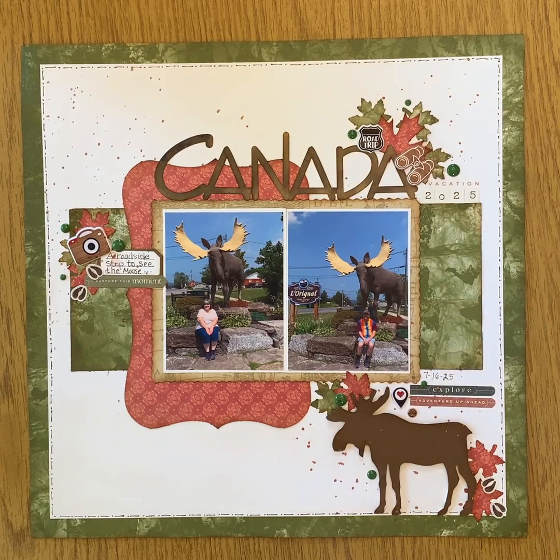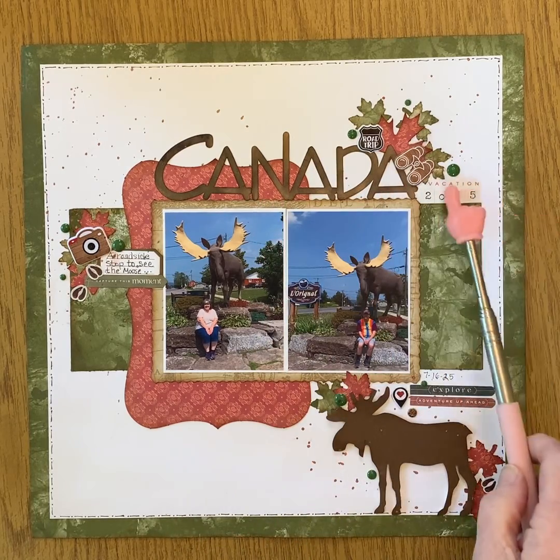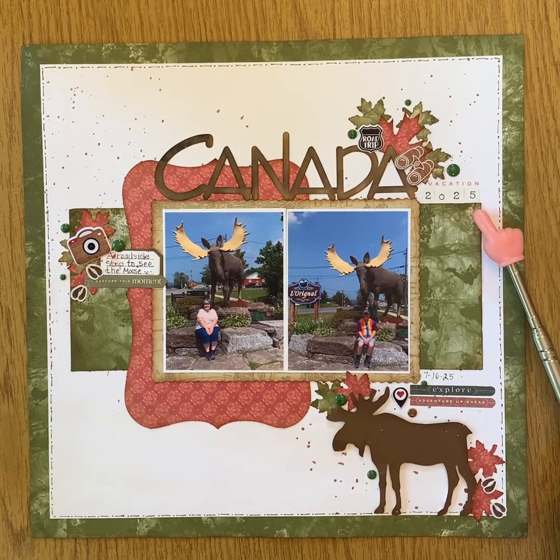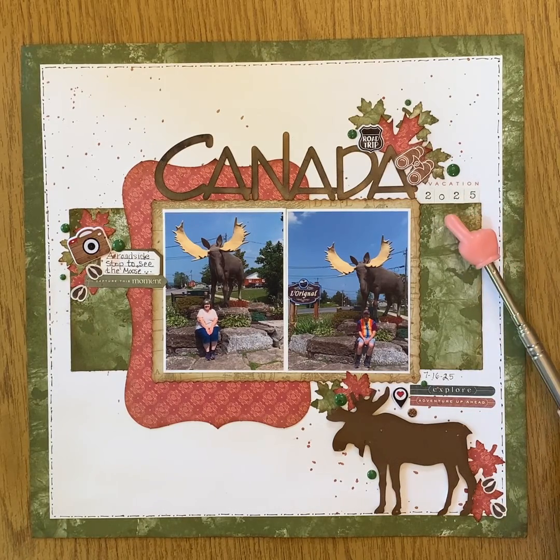And so I am sharing this layout about Jay and I. It's going to be the cover photo for our new album, Canada Vacation 2025. We went up to Canada in July of this year, and we traveled around for 3 weeks, and we saw lots of amazing things.